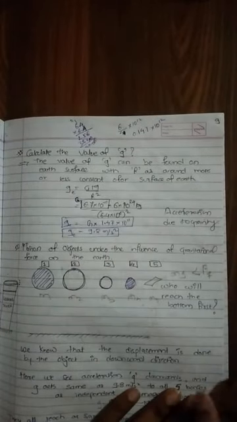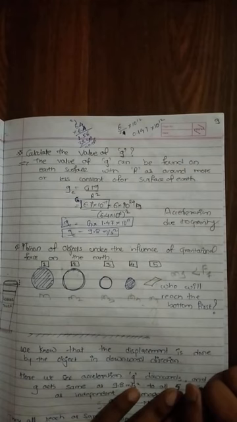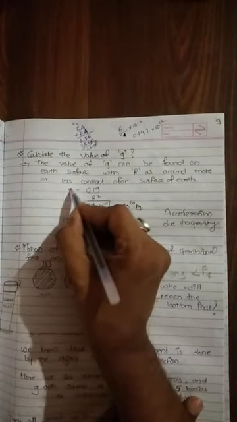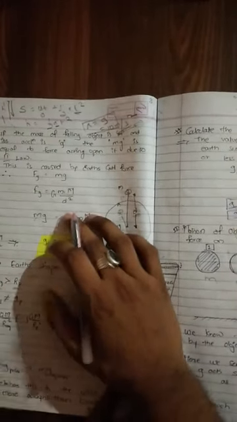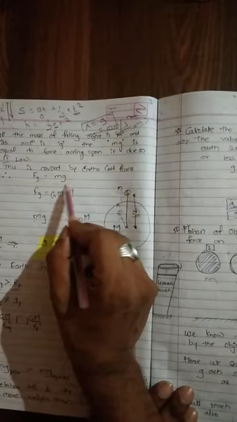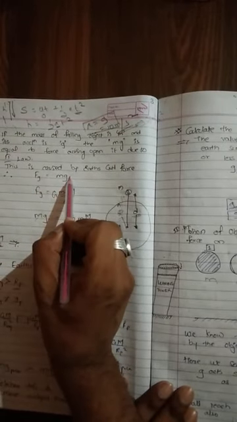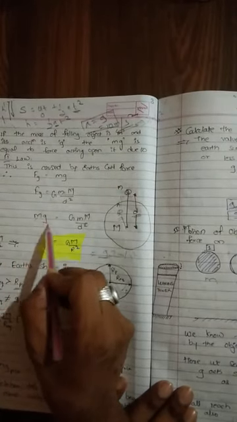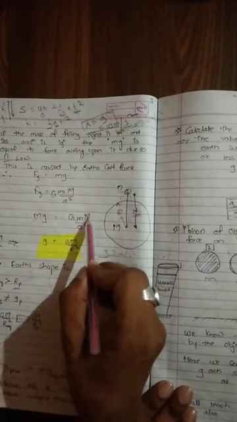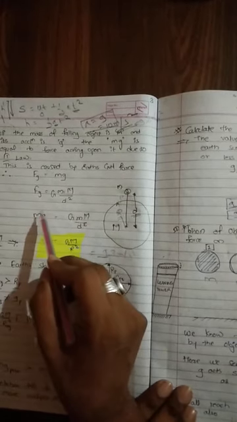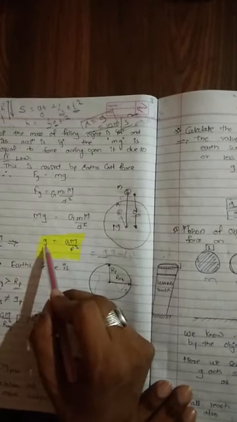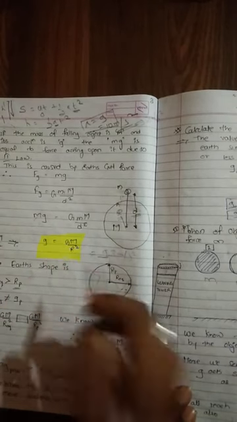Okay, so in order to find the value of g, what you have to do is see which formula g has come from. G has come from this formula, because gravitational force is also, by second law, mass into acceleration. So small g: mg equals GMm upon d square. Cancelling small m from both the sides, we have g is equal to GM upon r square.